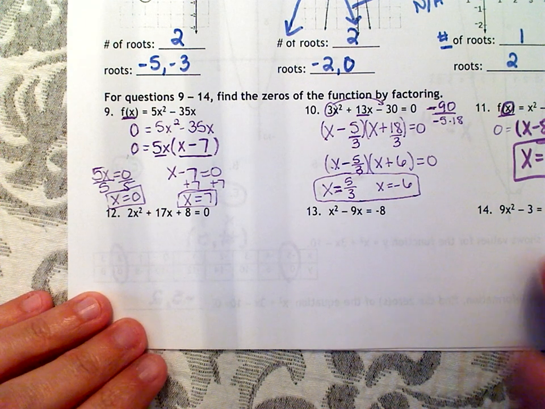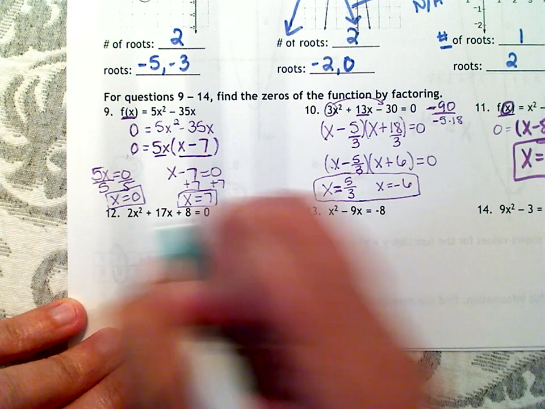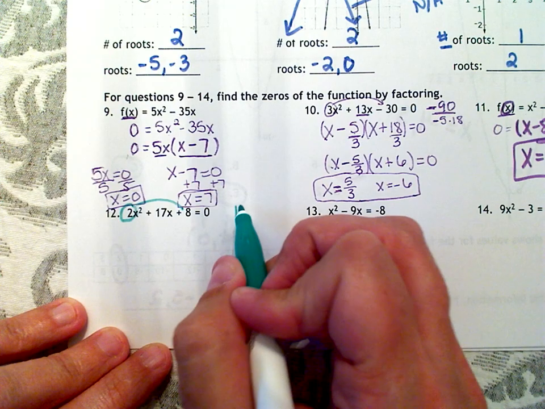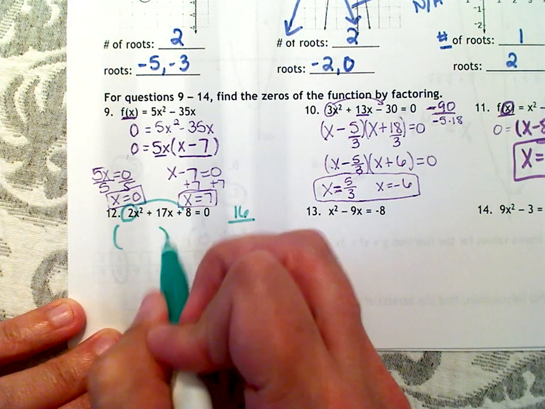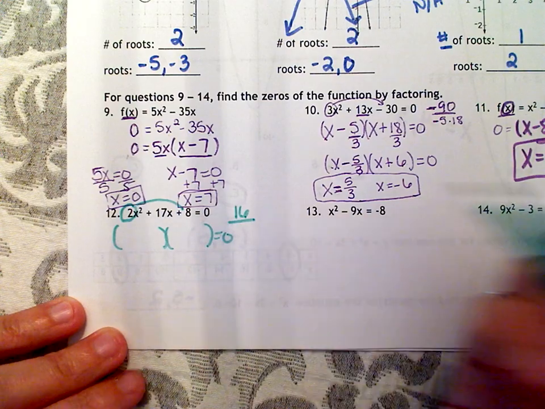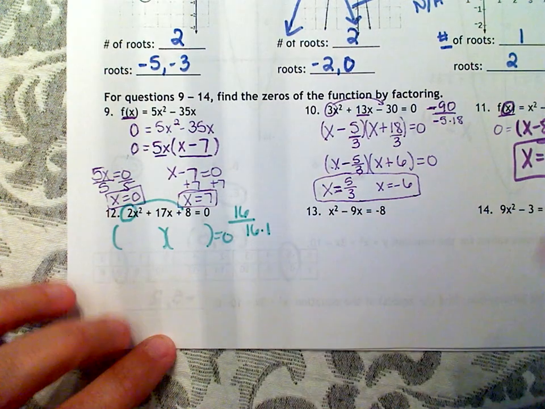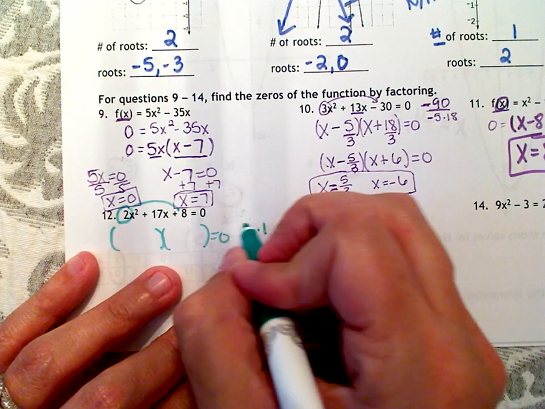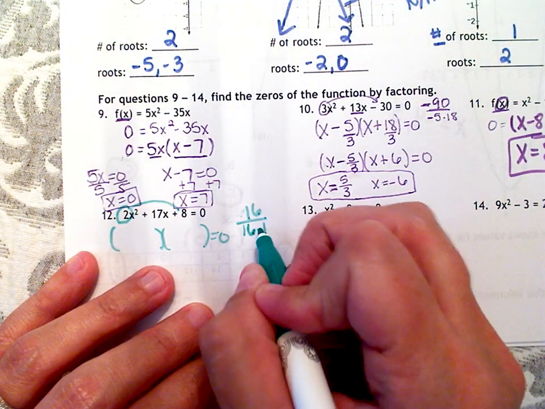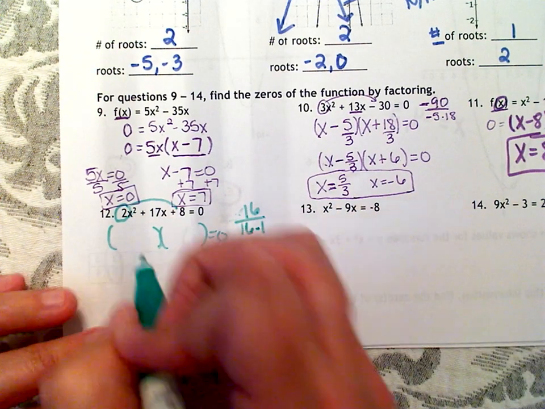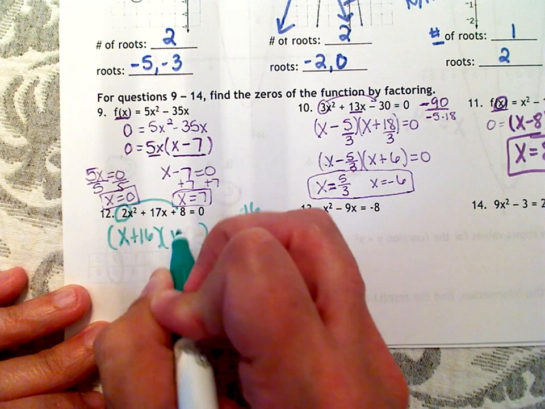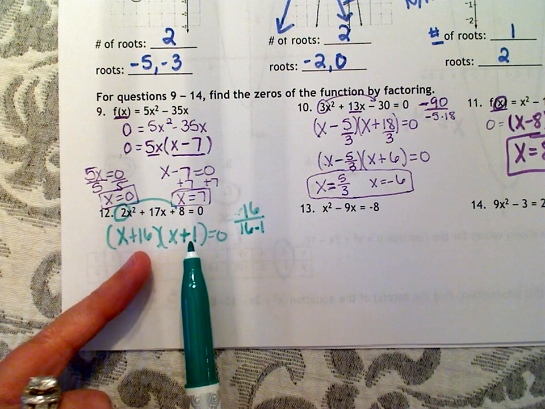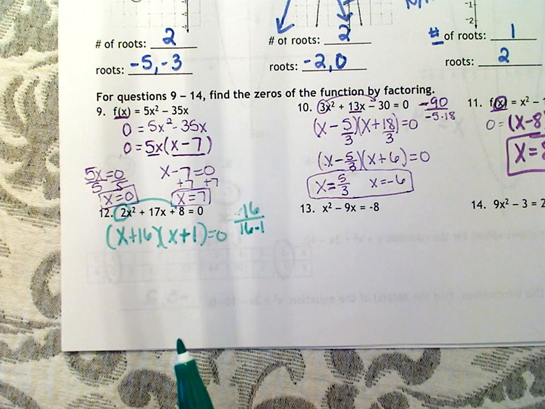All right. So we're going to have to do bottoms up because we have a number in front. So 2 times 8 is 16. So we want factors of 16 that are going to equal 17. Well, that one's pretty easy. 16 times 1 is 16, and when you add them, you get 17. So x plus 16 and x plus 1. Again, multiply it, you get 16. Add it, you get 17.